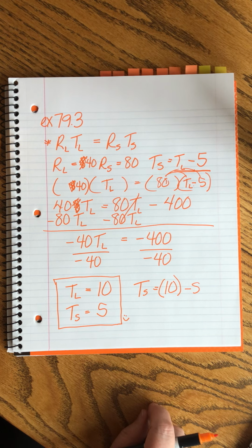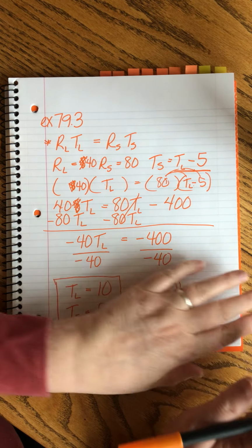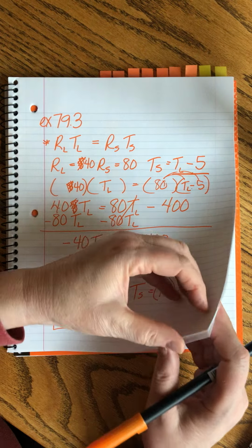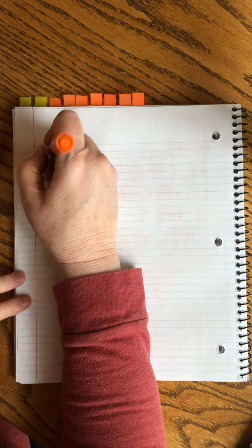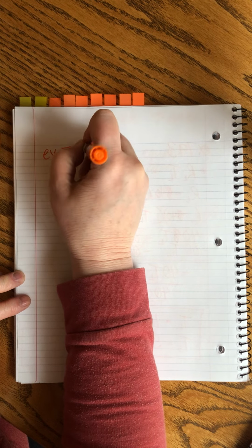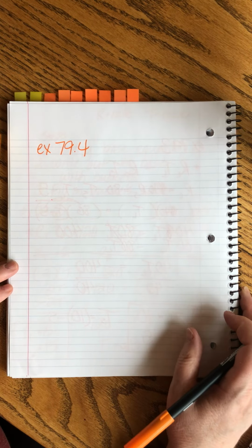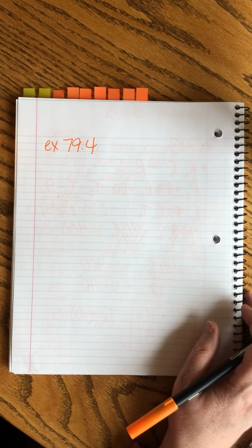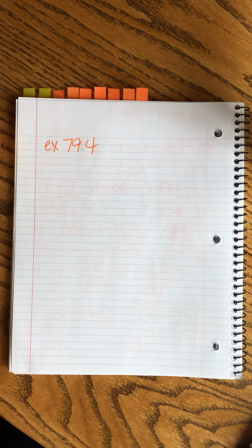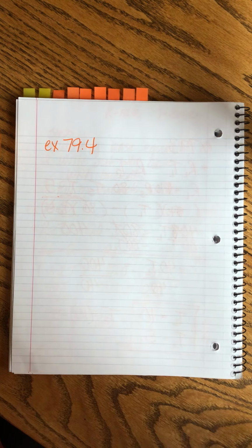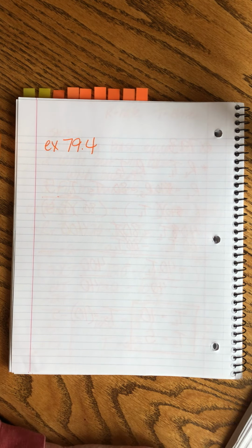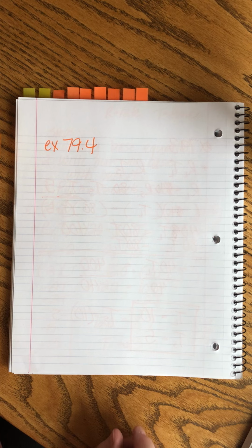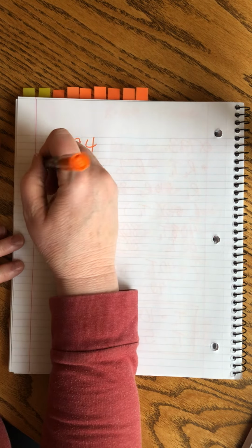All right, one more. Are you up for it? Solve the following system of equations for R, F, and RE. All right, so Frank and Ernest, perhaps. Here's how we start.